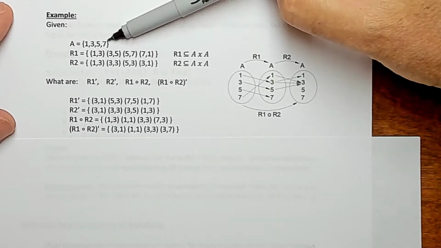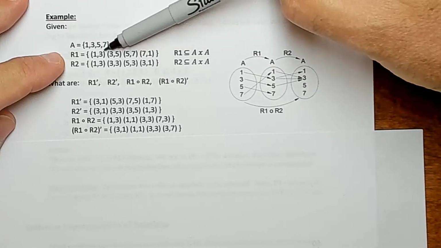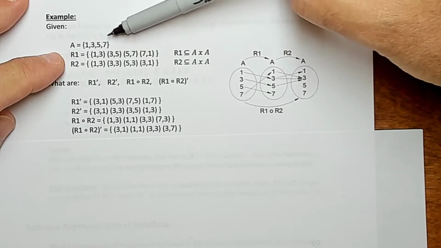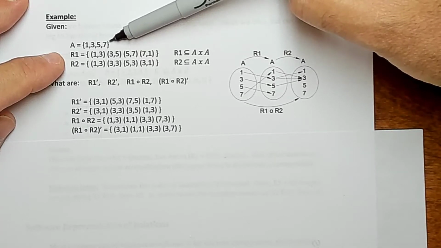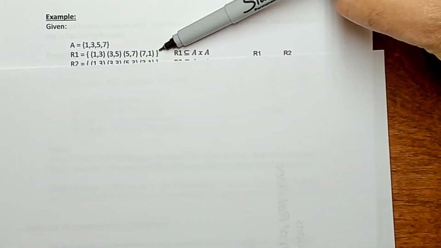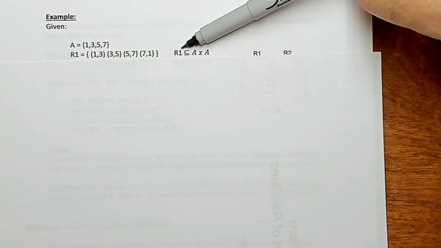So I've got 1, 3, 5, 7. I could make a relation on this original set. So once again, you take this set, you generate the Cartesian product, you pull items out, and you get a relation. So I've got an arbitrary relation right here, just arbitrary, that maps A back into A.